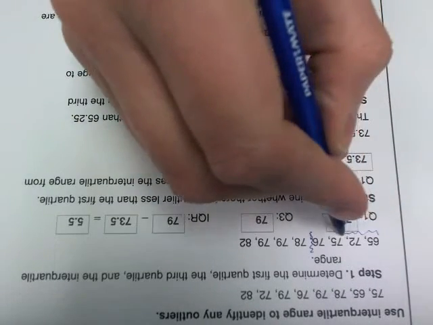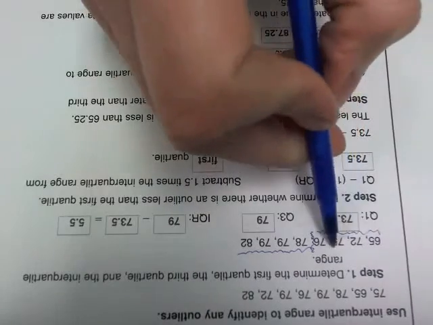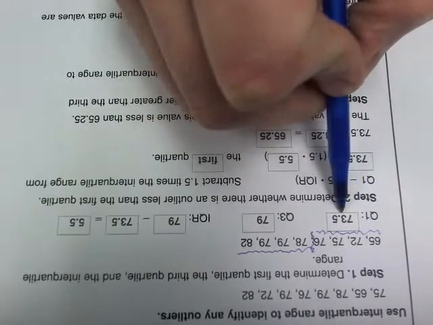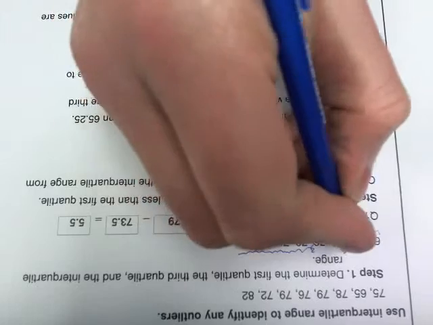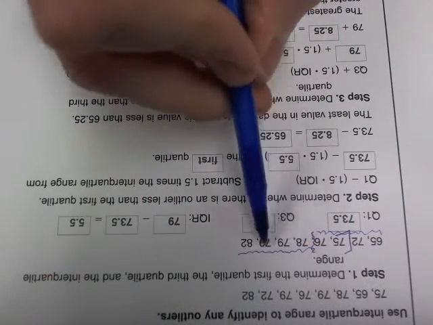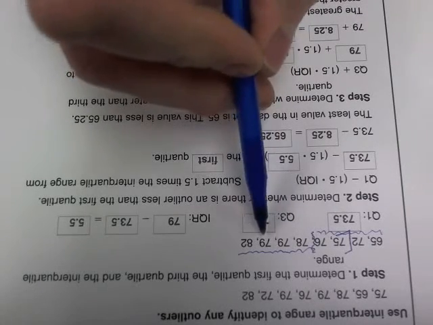Everything less than the median, I'm going to treat as its own little list now. Everything bigger than the median, I'm also going to treat as its own little list. And I'm going to find the median of each of those. So on the low end here, the median is between the two middle numbers, 72 and 75, which is 73.5. So that's right there. On the large end, the middle number is between 79 and 79 here. Well, that's easy. That's 79.